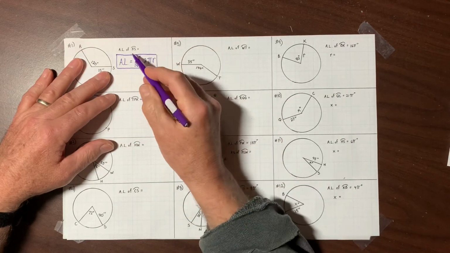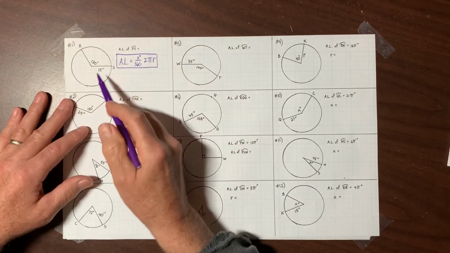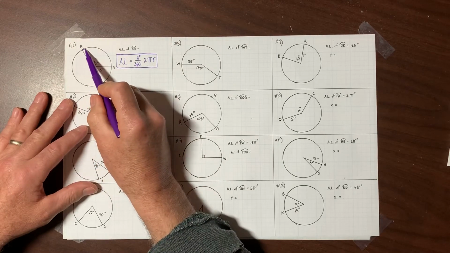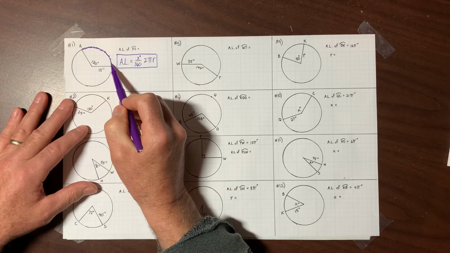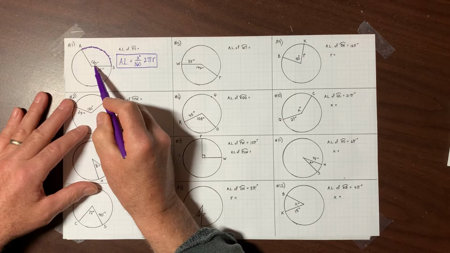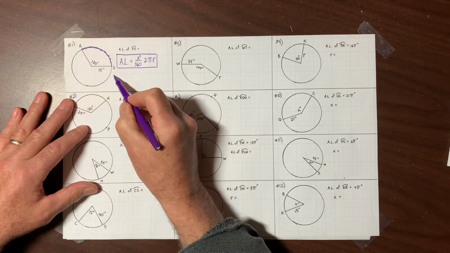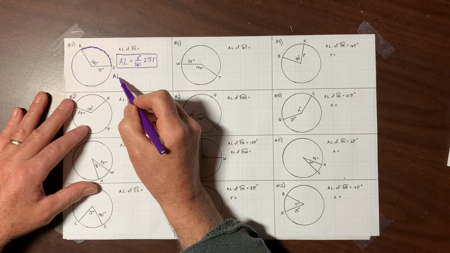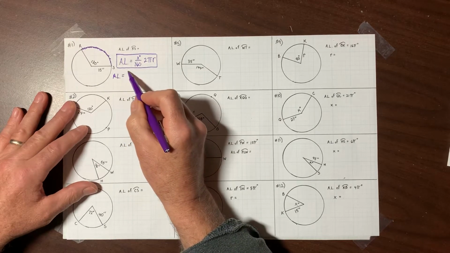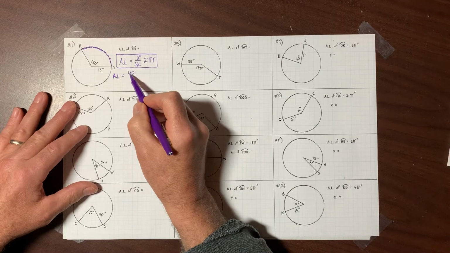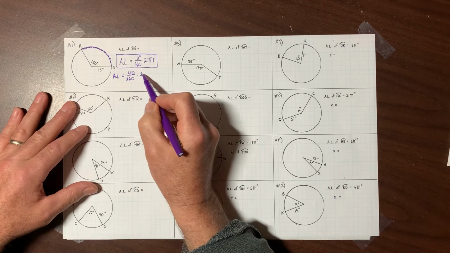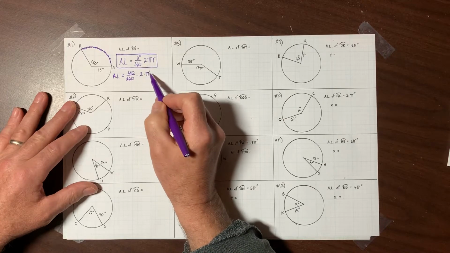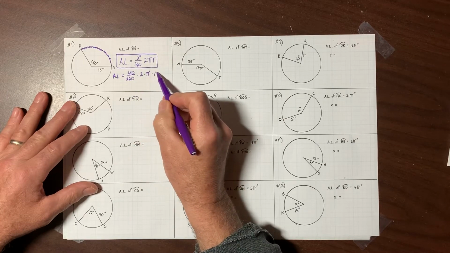So in problem number 1, we're asked to find the arc length of arc RS that goes from R to S along the circle here. We're going to put the 120 in for X, so we're going to have arc length is equal to 120 divided by 360 times 2 times pi times the radius, which is given as 15.